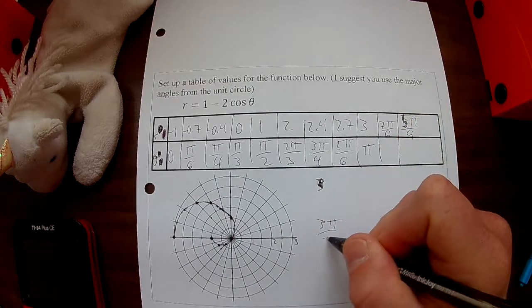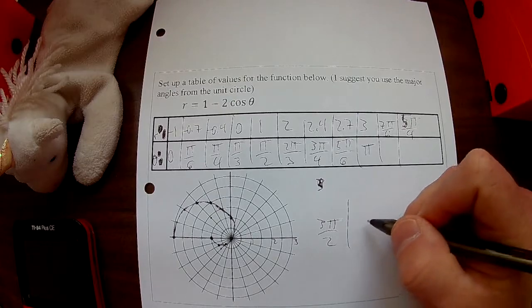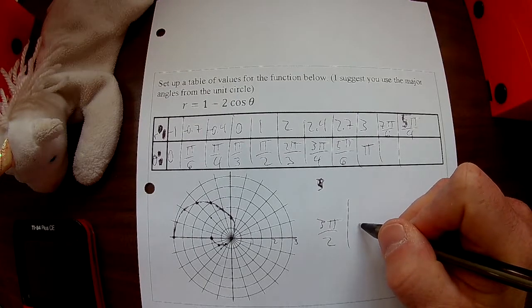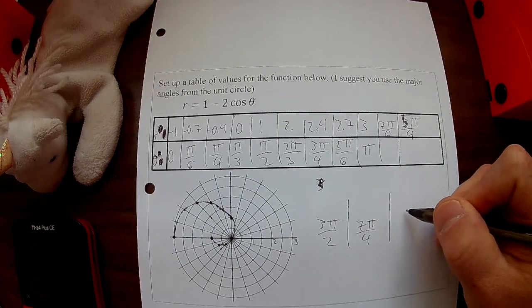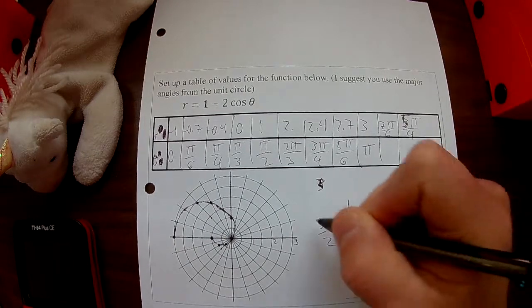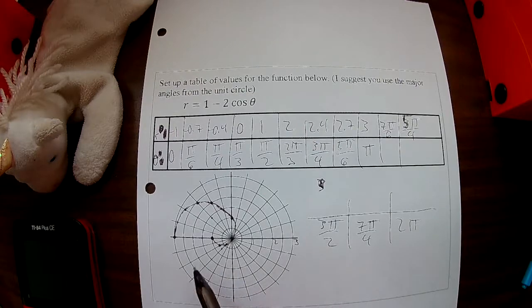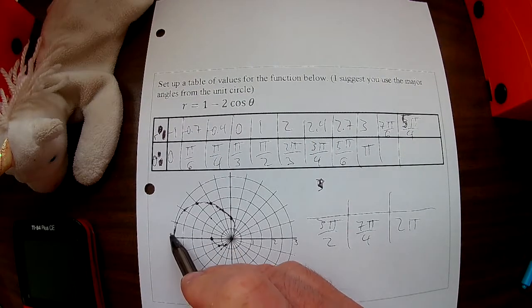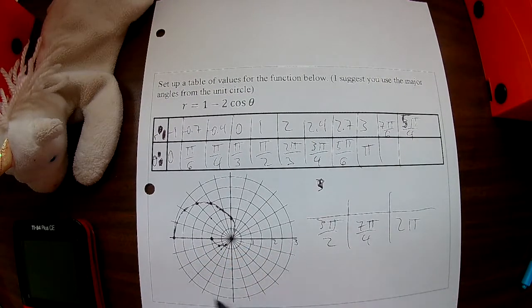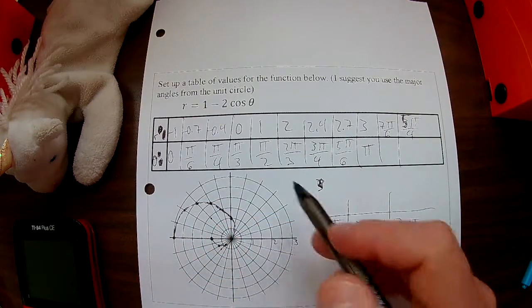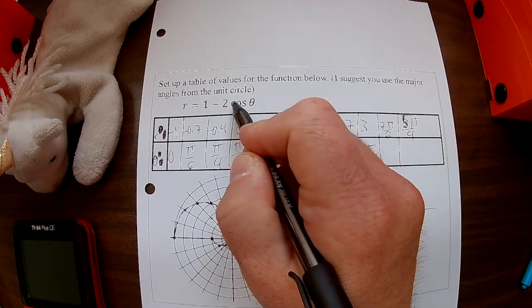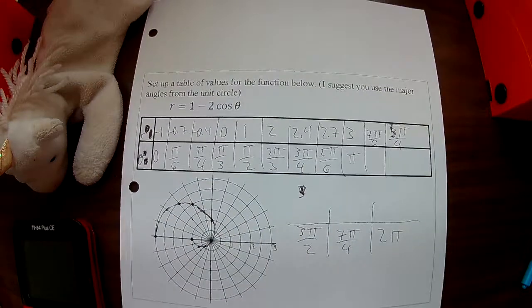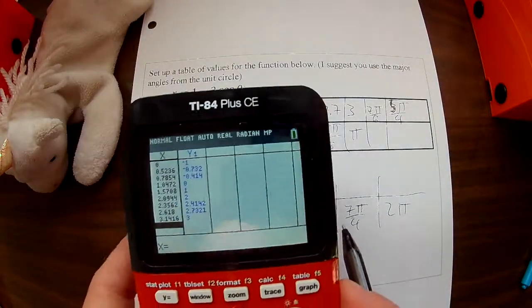3 pi over 2. 7 pi over 4. 2 pi. Again, I'm just skipping around a little bit because I know that this pattern is going to continue. It's going to go something over here doing stuff again, and eventually I'm going to end up at this point because, again, I have this periodic function up here of cosine. So let's just get some more points on here.